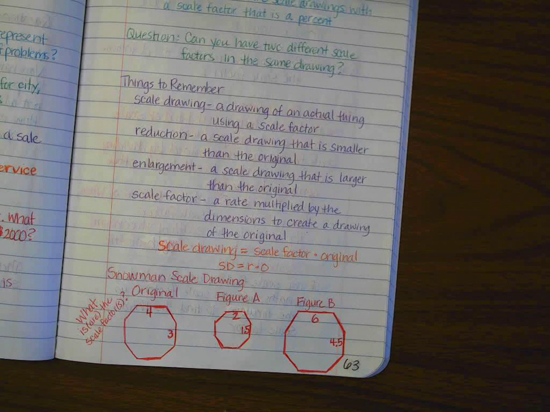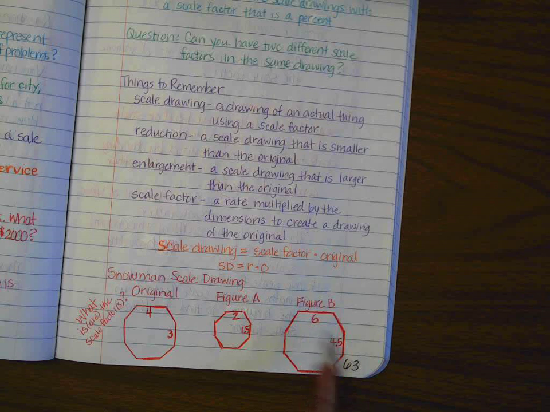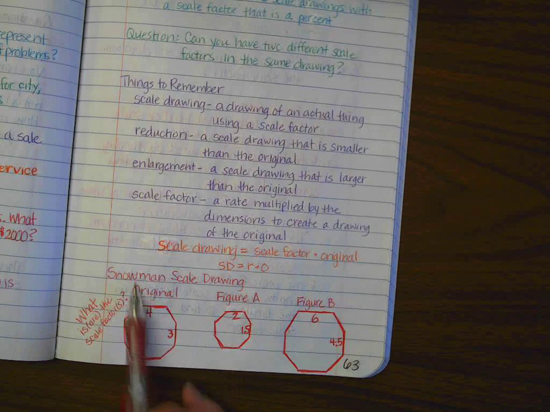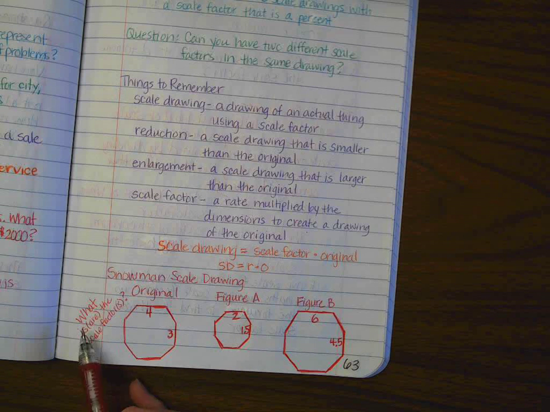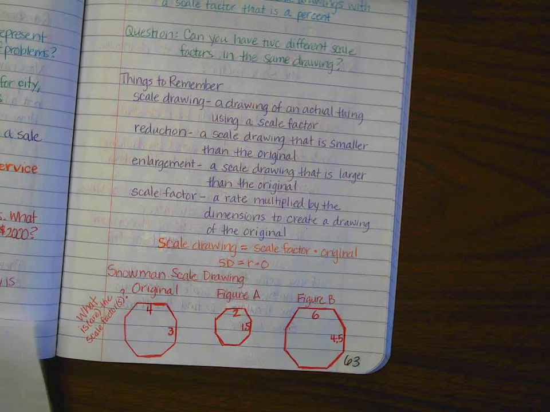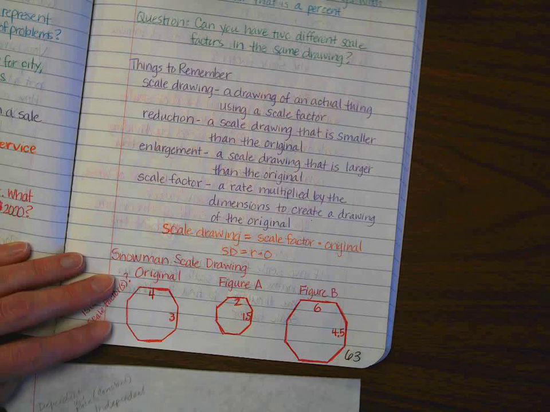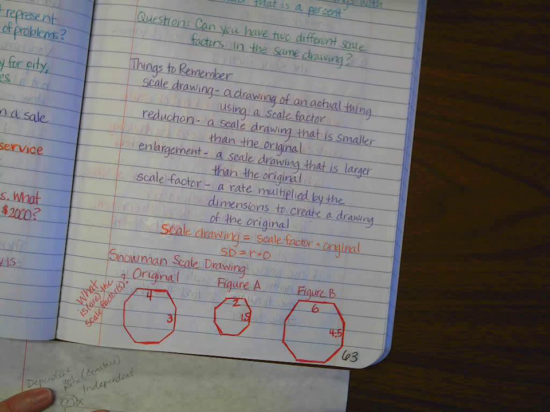Now, what we're going to try to do is figure out which parts they are. So if this is the original, what you think that piece is. If this is figure A, what kind of scale drawing it is and what piece it would be. And then figure B would be what kind of figure it is and what part it is for our snowman, because these 3 parts are going to make a snowman. So another thing that I want to think about right here is what is or are the scale factors. Okay, so you're going to use this formula right here. Scale drawing equals scale factor times the original.